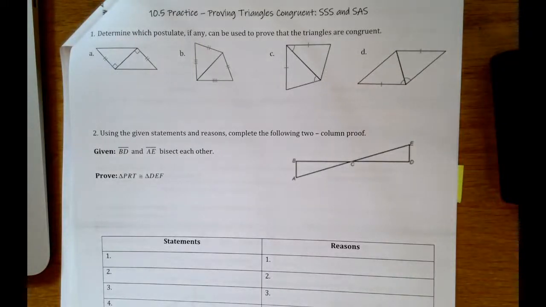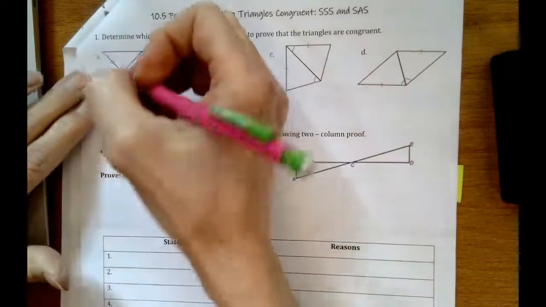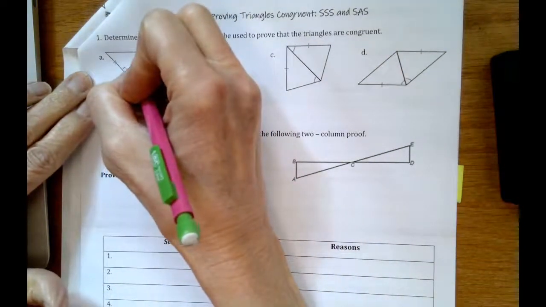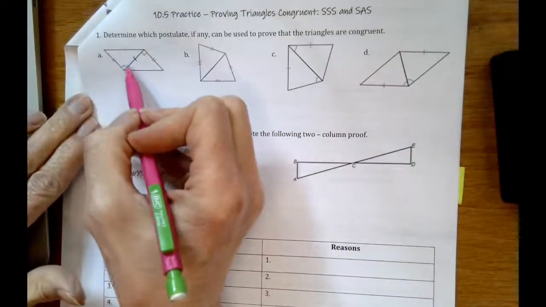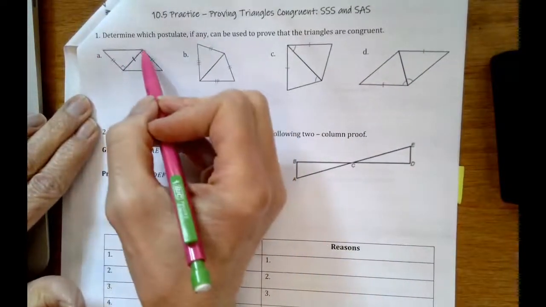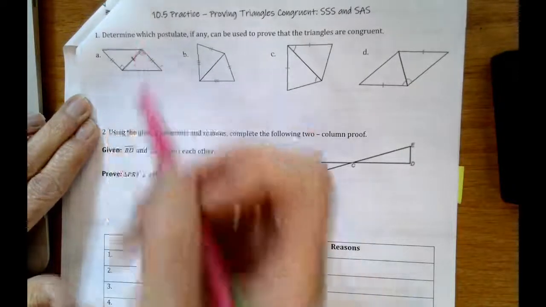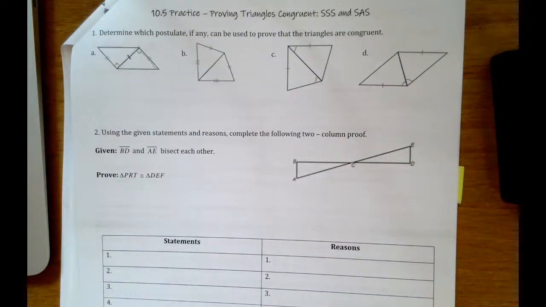Determine which postulate, if any, can be used to prove that the triangles are congruent. So remember, when we're doing these, we want to make sure that we mark up the triangles with whatever information we know already. For instance, as we look at example 1a, the one thing that we know is that this side length is in this triangle, and it's also in this triangle. So it's a part of both.